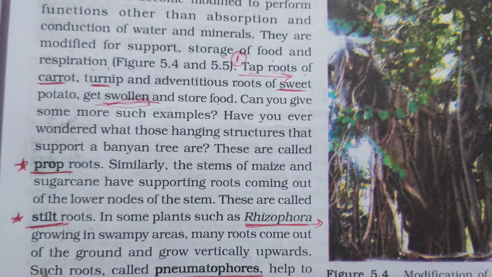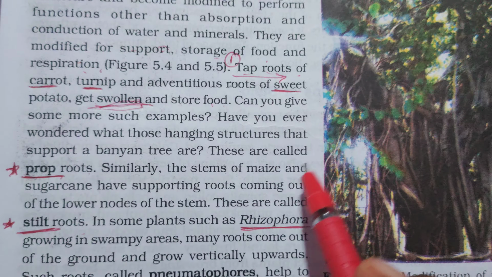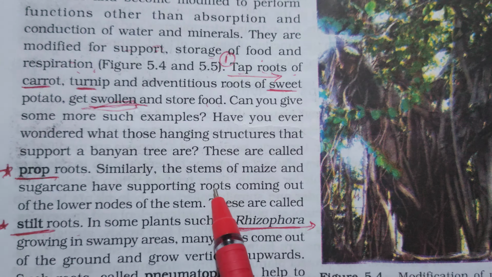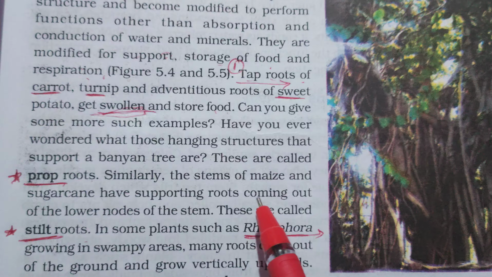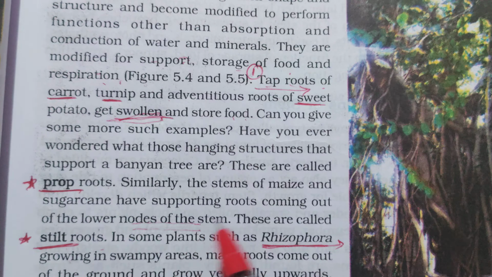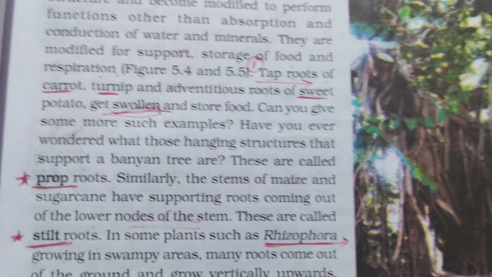And another one is the stilt root. Have you seen some of the maize and some of the sugarcane plants? There some roots come out of the lower nodes of the stem. Those are called stilt roots.